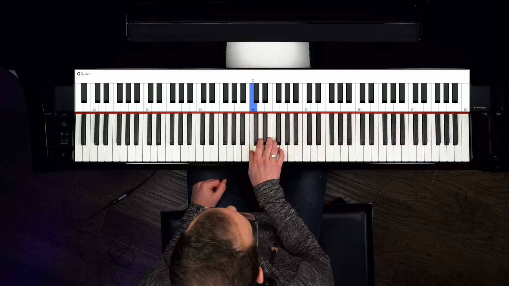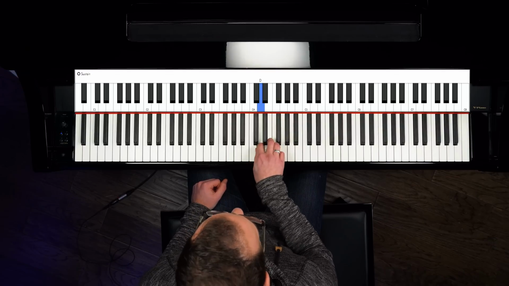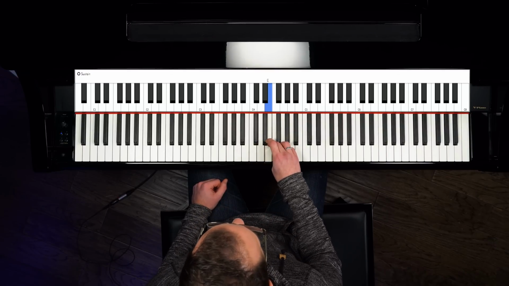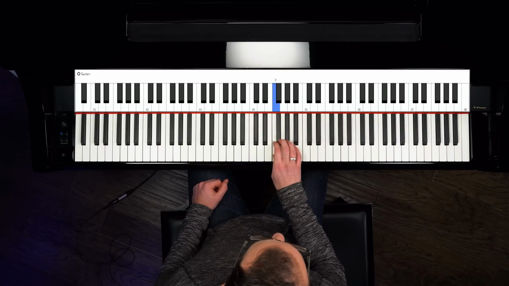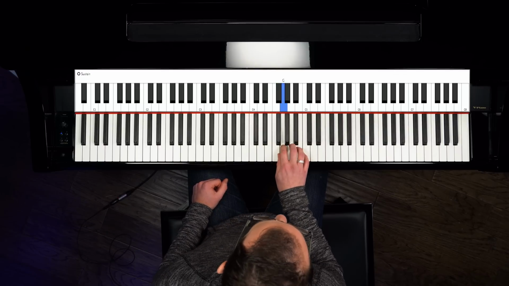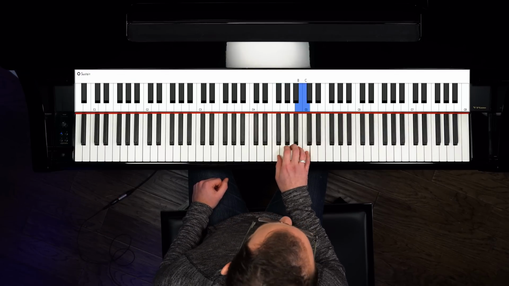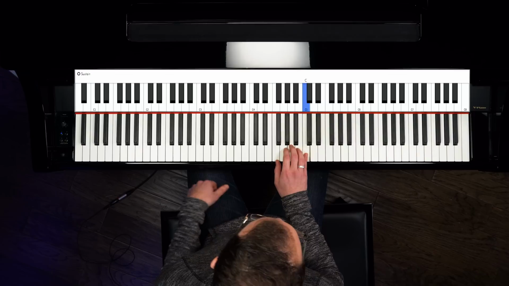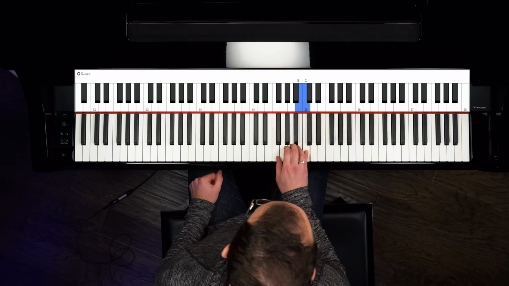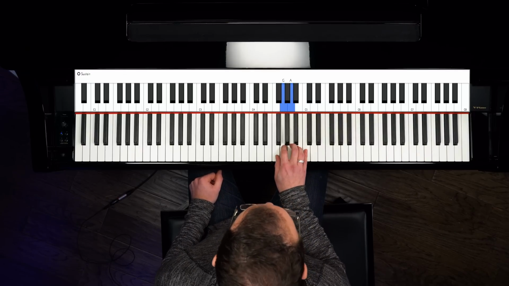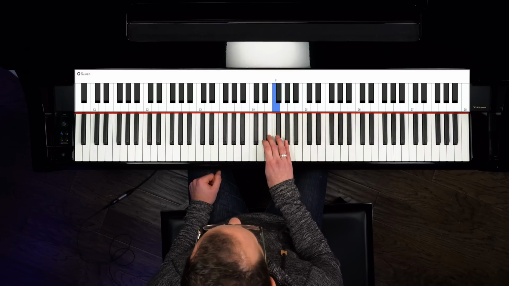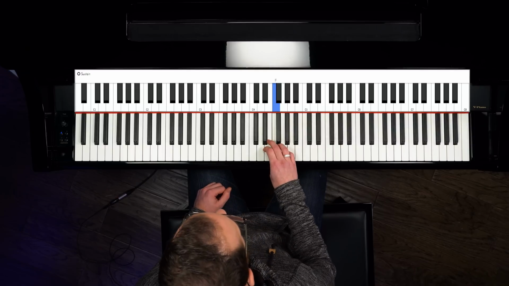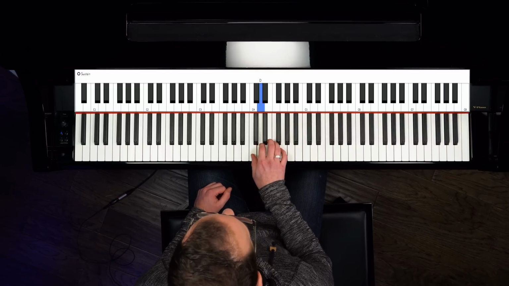So I went C, D, E, did that thumb tuck underneath to F, and then I repositioned: G, A, B, C. Then going back down, I did the same thing just backwards. So I went C, B, A, G, F, crossover, finger 3, remember this is finger 3 here, our middle finger, E, D, C.